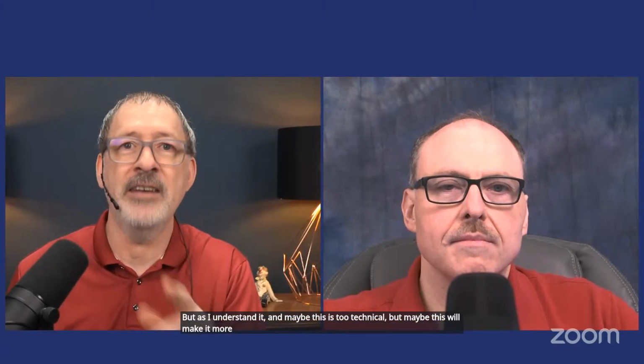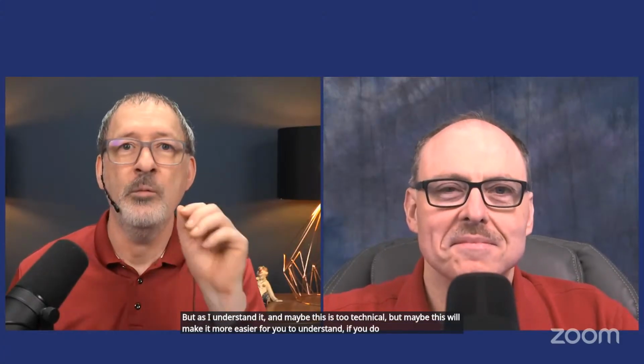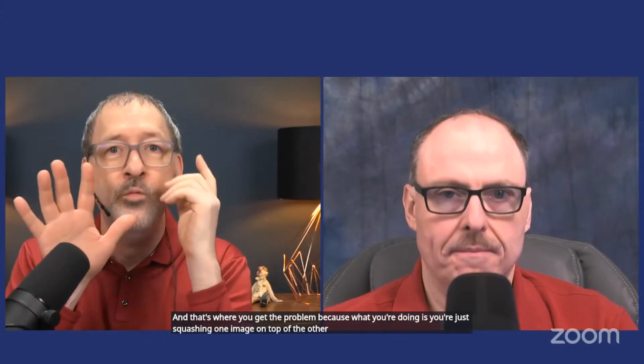But as I understand it, and maybe this is too technical, but maybe this will make it easier to understand: if you do that, then what happens inside the box is there is a video playing, which is your background, and it's overlaying the other video on top of it. Correct. And that's where you get the problem, because you're just squashing one image on top of the other.